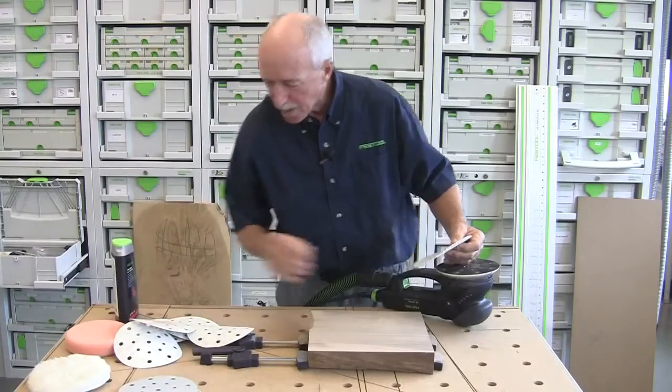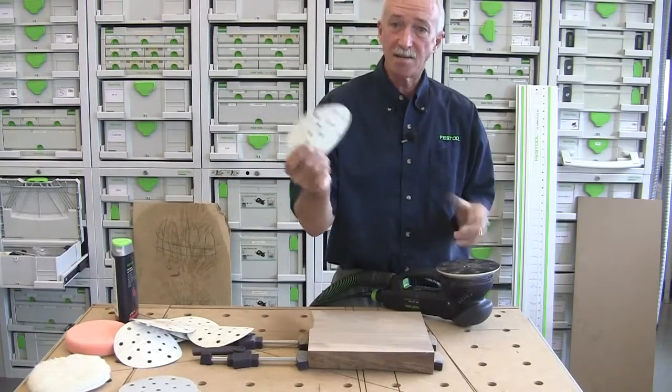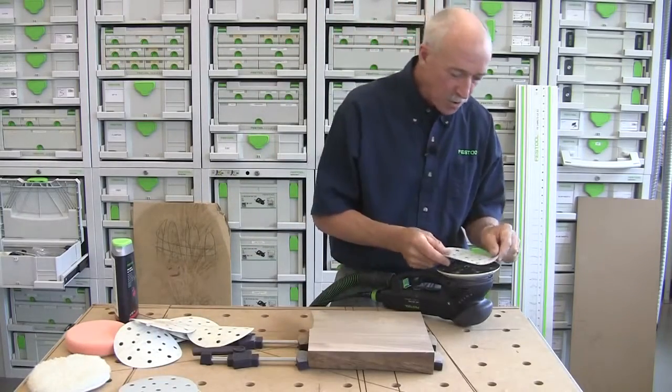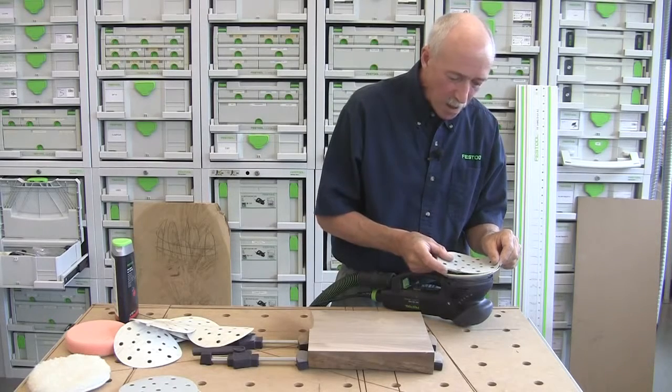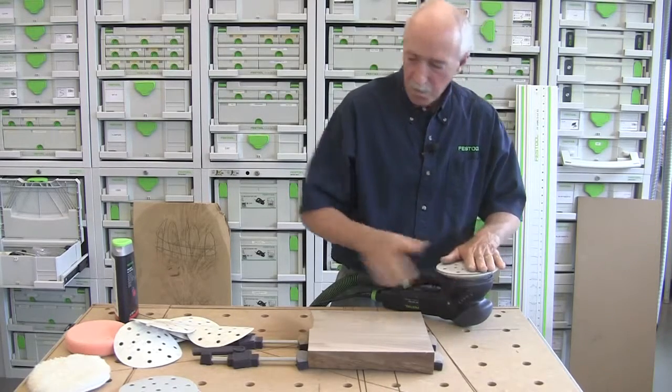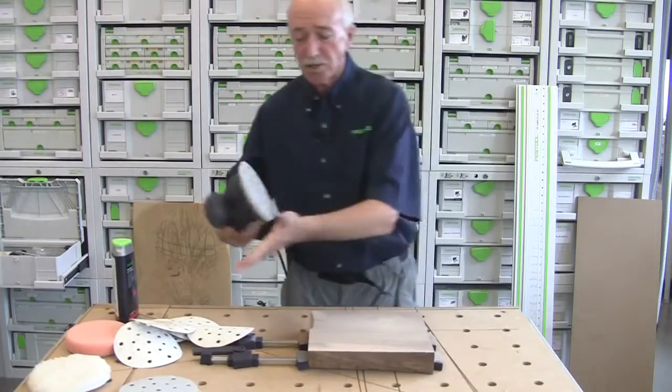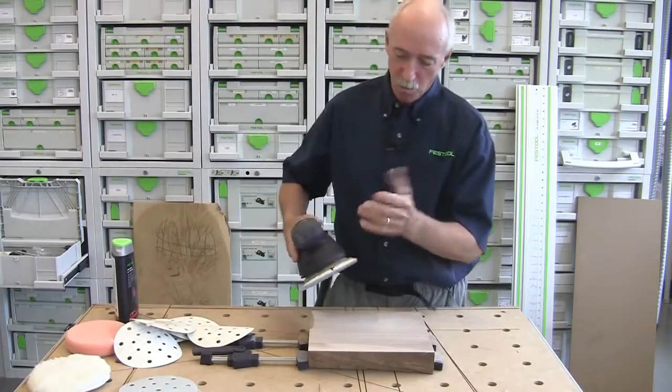Here we're going to go from 180 to 360. Now, because I'm jumping through the 200s, I'm going to make one extra pass. But then we're going to get into finer grits, and you're going to see that grain just get more pronounced.